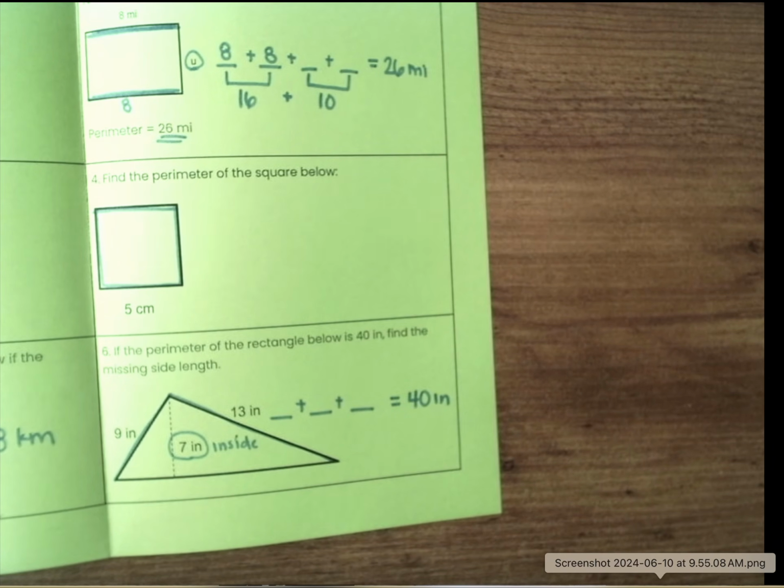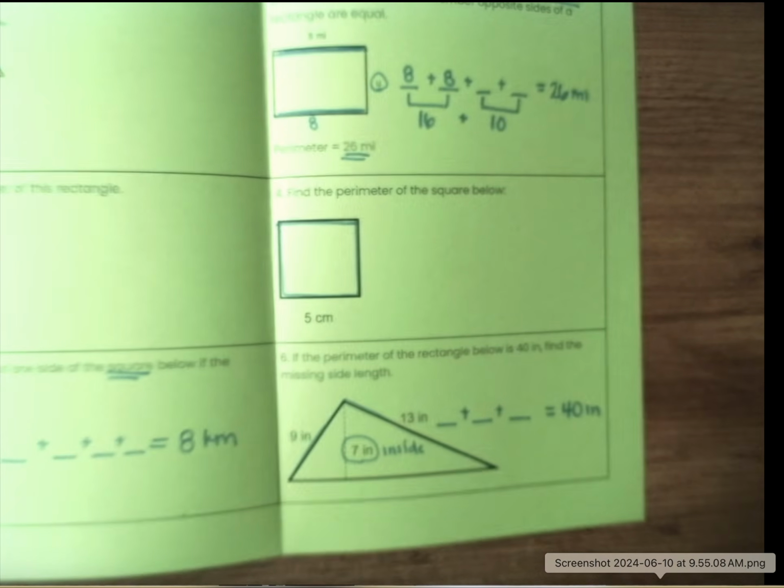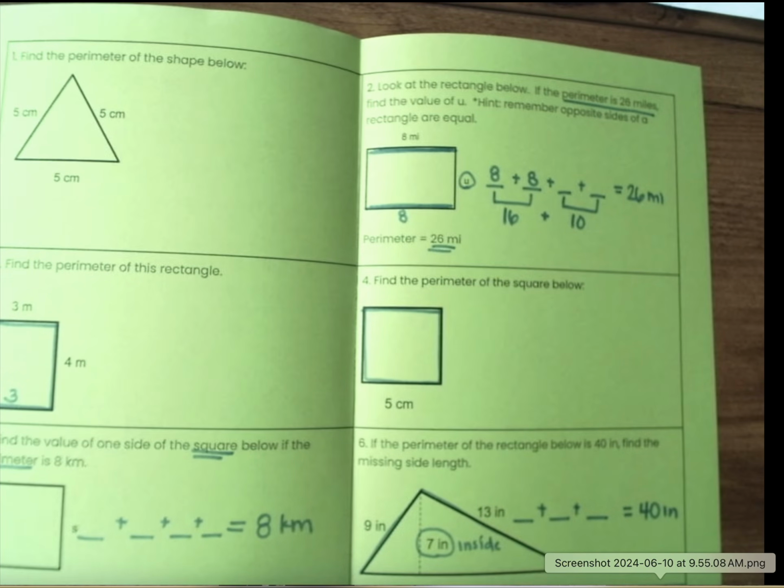So not sure. If you guys need any help, let Miss Gall and I know. And these are just some helpful hints to get you started.